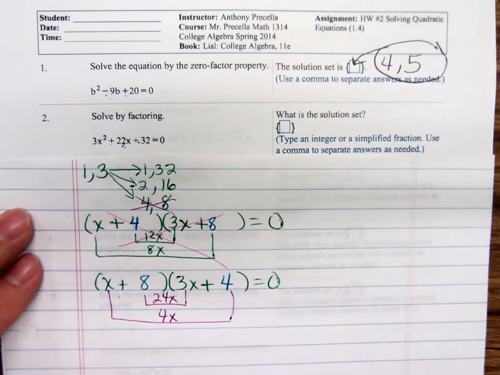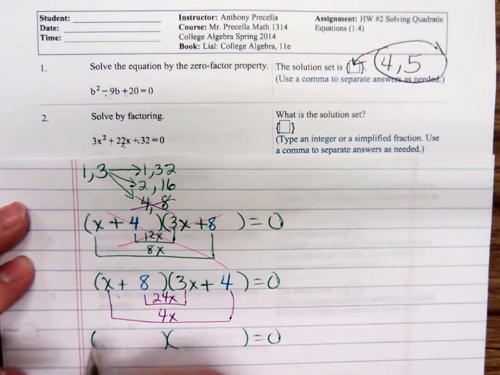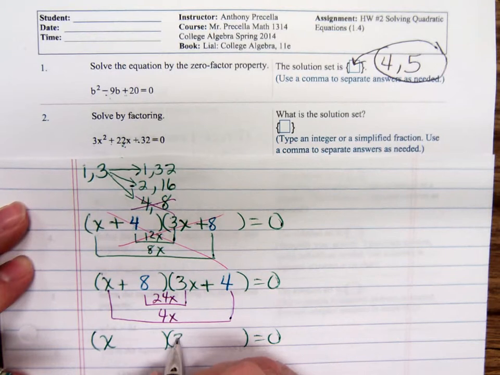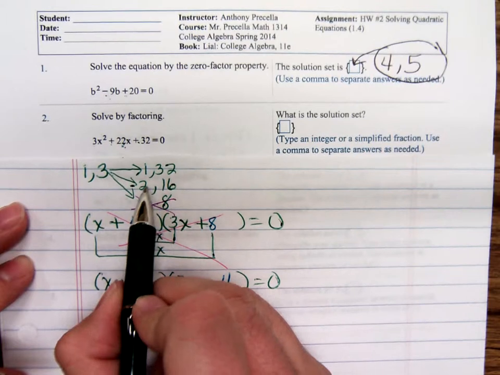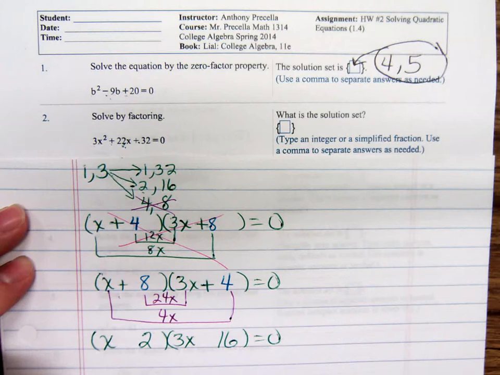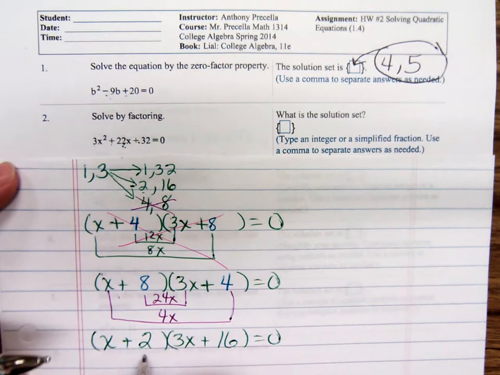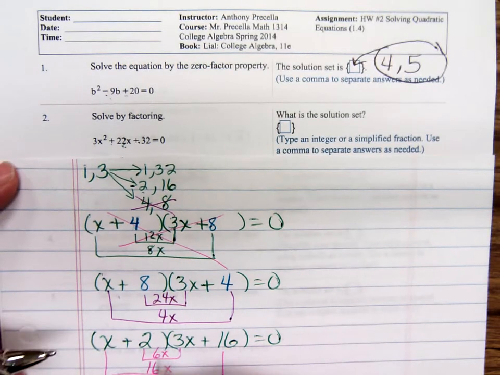16 and 2. Let's try that. Okay, so I'm now trying 2 and 16, or 16 times 2. 2 times 16, oh, they're both pluses, right? If I look at outer and inner, is that going to combine to give a 22x? I would have a 6x and a 16x. Both of them are positive, right? Is that giving me a 22x?